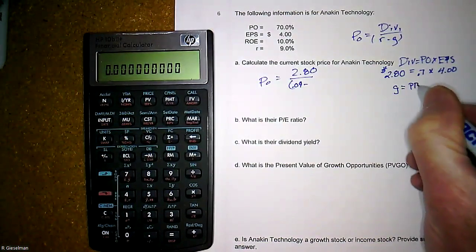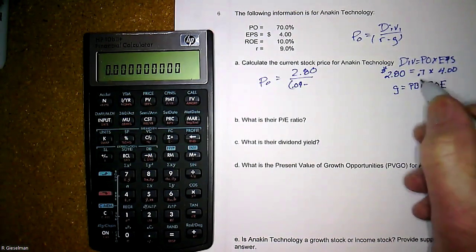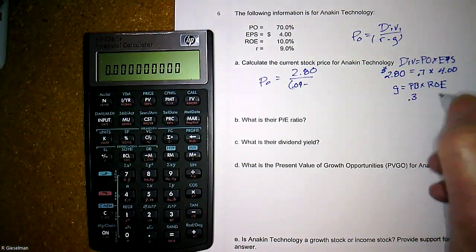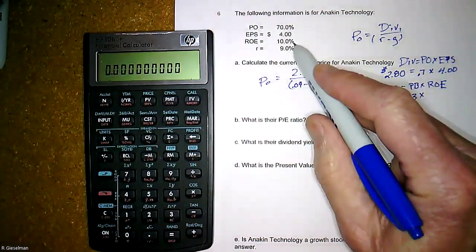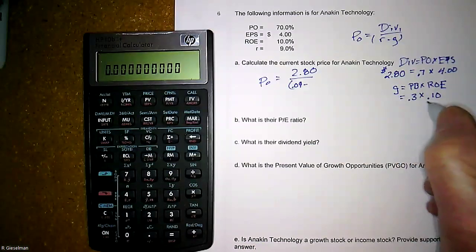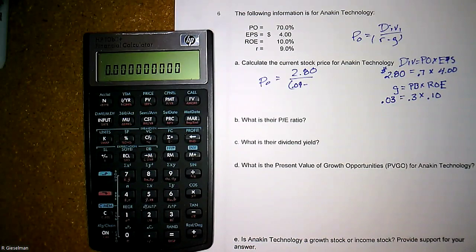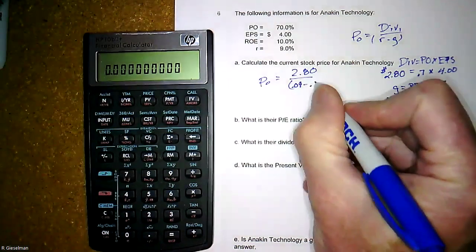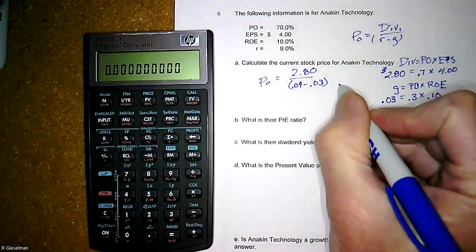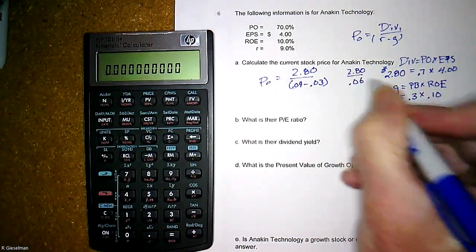Growth is plowback times ROE. Plowback, if they're paying out 70%, their plowback is 30%, times an ROE of 0.10. If you do the math, that's going to give you a growth rate of 0.03. So plug that in for growth. My denominator is going to equal 0.06.